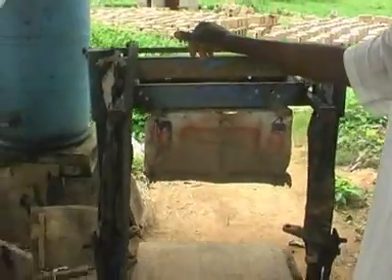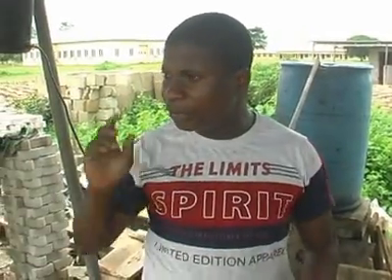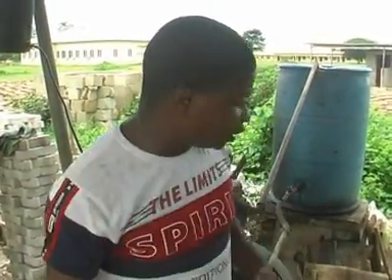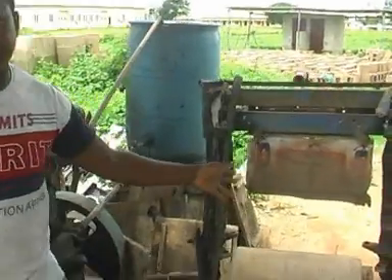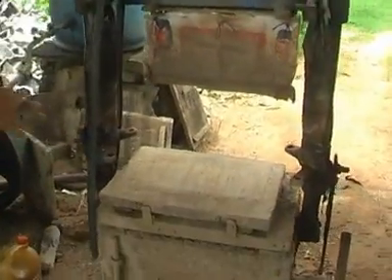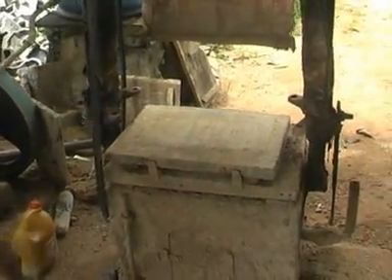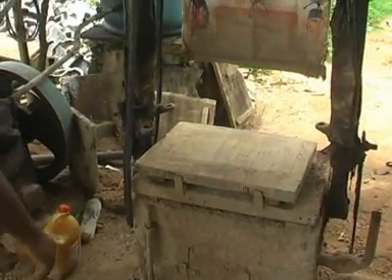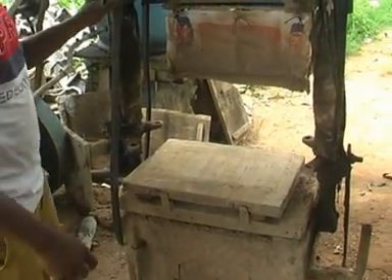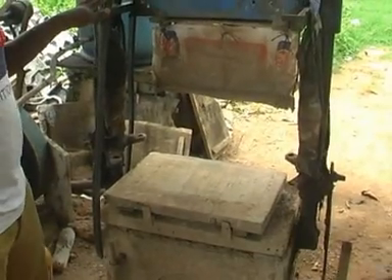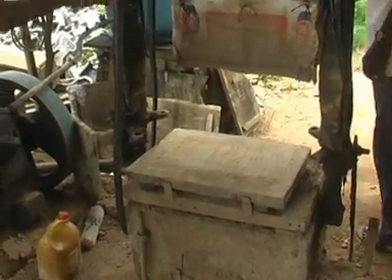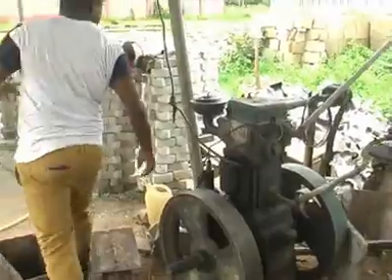The procedure for making block is the same thing: the batching, the mixing. We are still going to fill up the mold here. But the difference is that we are using manpower to remove the block, while this one we are going to make use of the machine. The machine will do all the work.